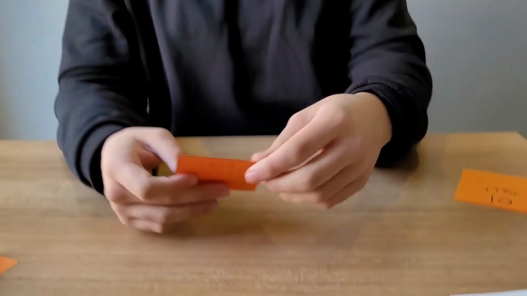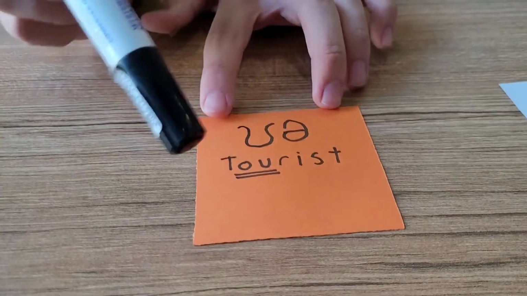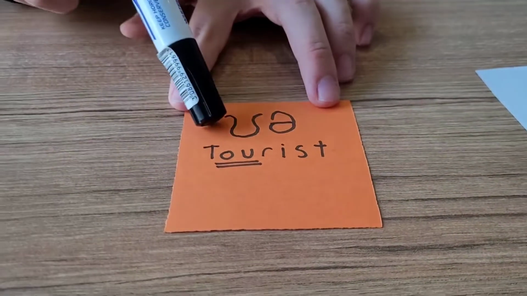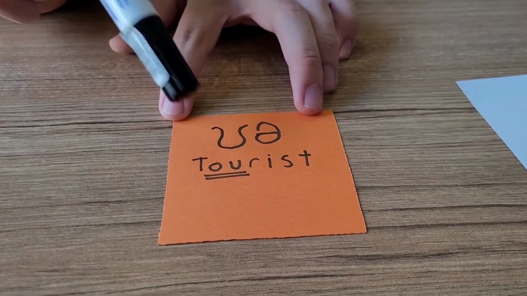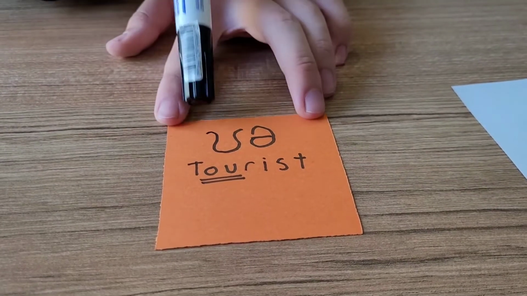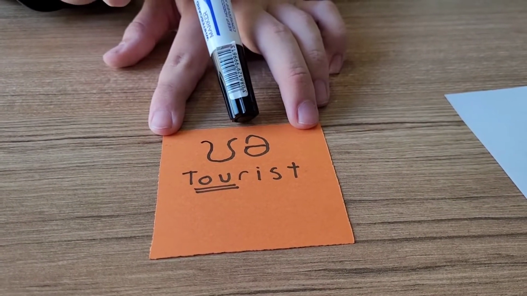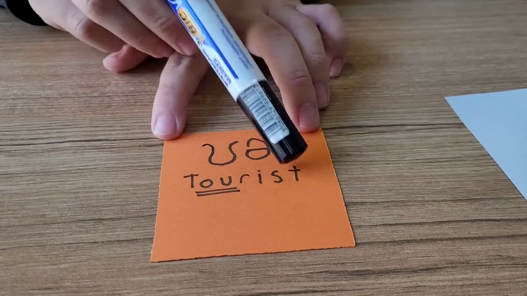Another diphthong is in the word tourist. When you spell tourist, you will realize that you start with the U and end it with the E. Tourists.